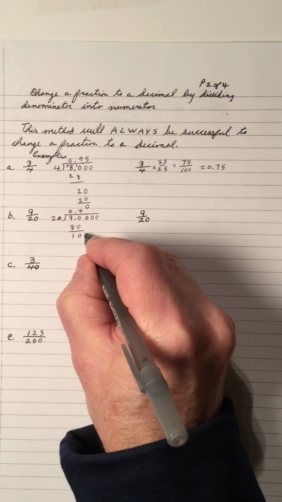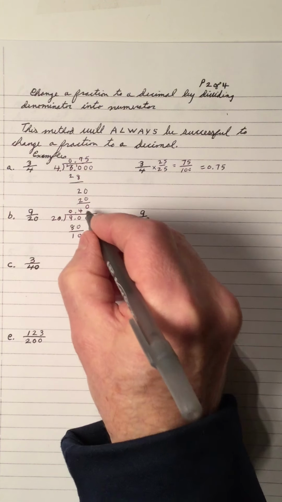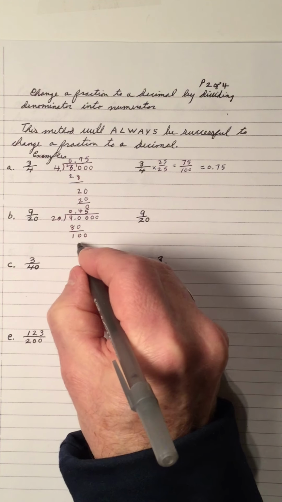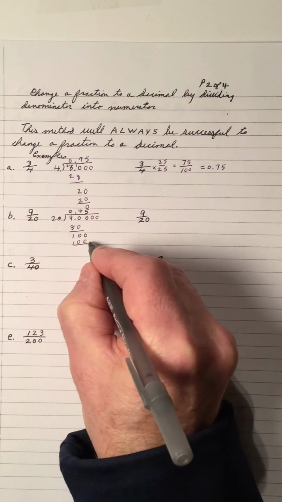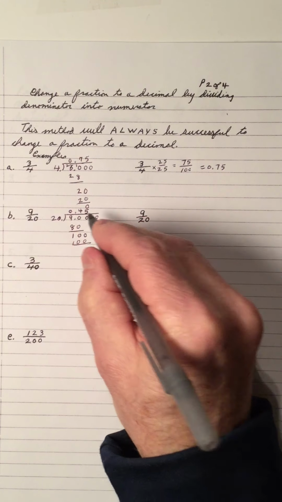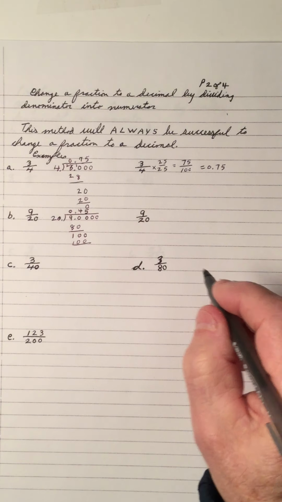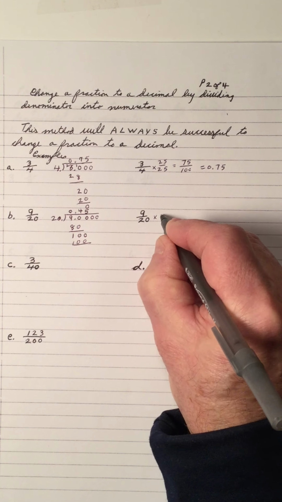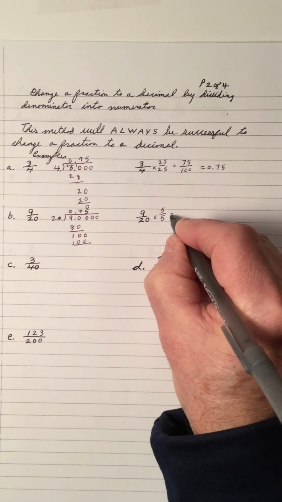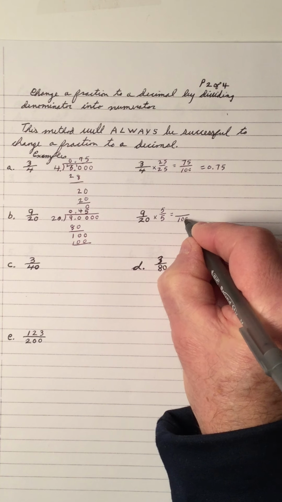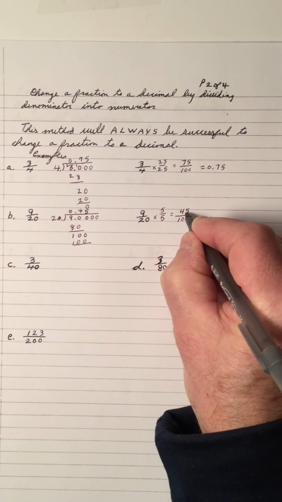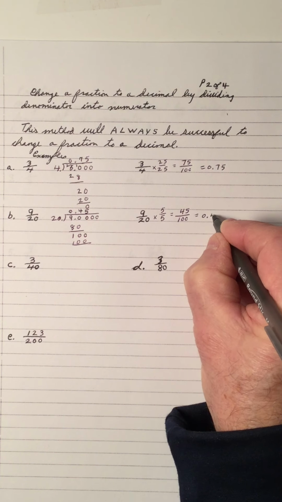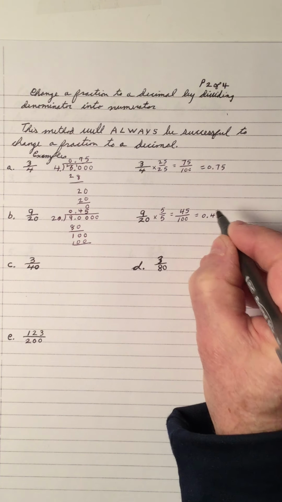Bring down a 0. 20 into 100 goes 4. 4 times 20 is 100, and it gives you 0. So it's 0.45. And again, just to illustrate, 5 times 20 is 100. 5 on the top. That gives us 100 in my denominator. 45 in my numerator. So 45 over 100, the 5 is in the hundreds place, the 4 is in the tens place.